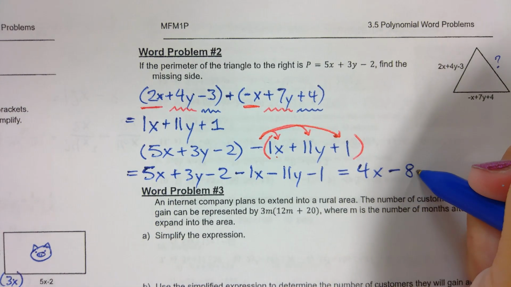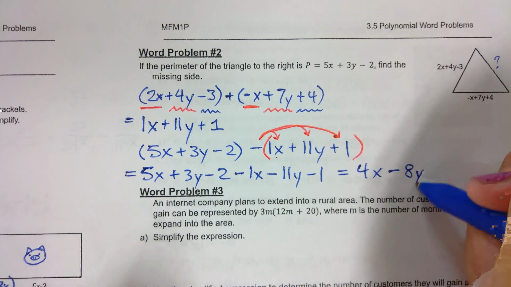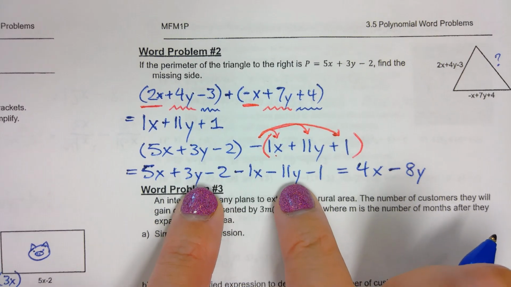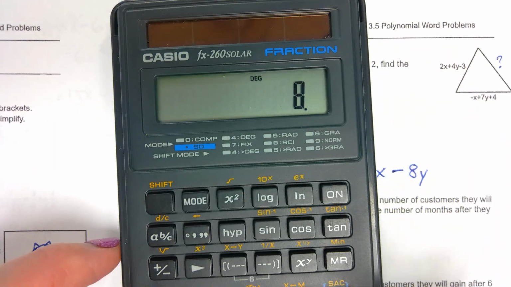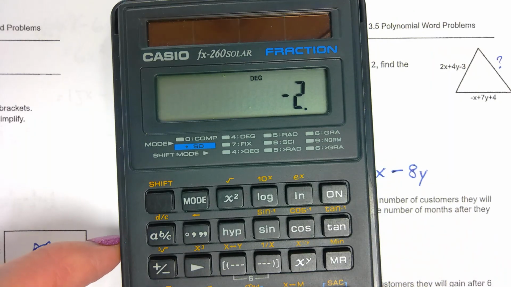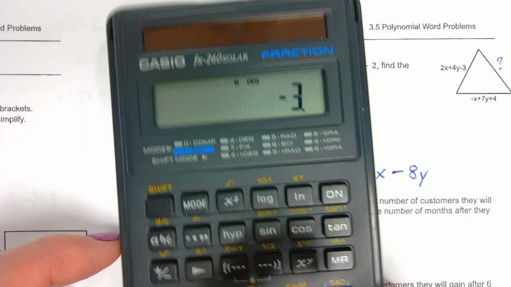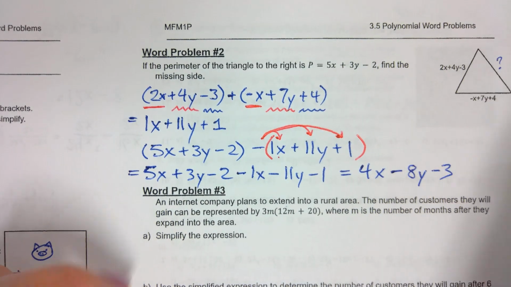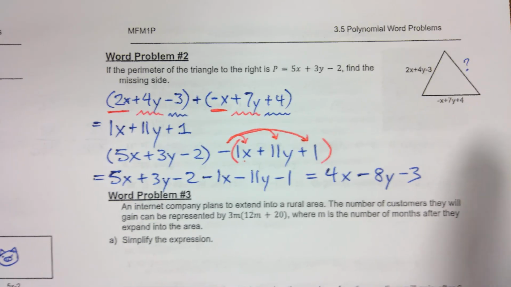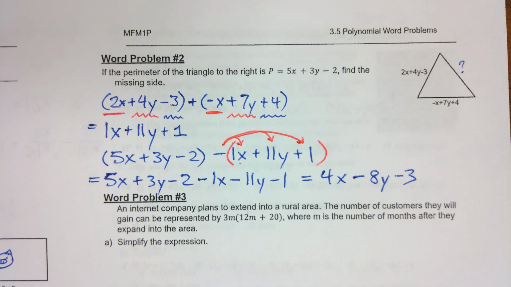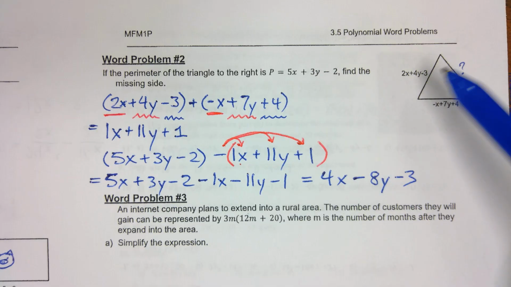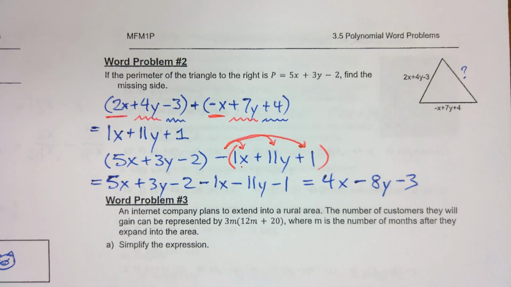Not x, y, that's right. And it's a common mistake that people do. Okay, and then negative 2, negative 1. So negative 2, minus 1, you get negative 3. Okay, so that means this third side equals that. There are different ways that you could set up this question. You could have just done this, subtract this, and you'll also get the same answer. Doesn't matter how you get to it as long as you get to it.